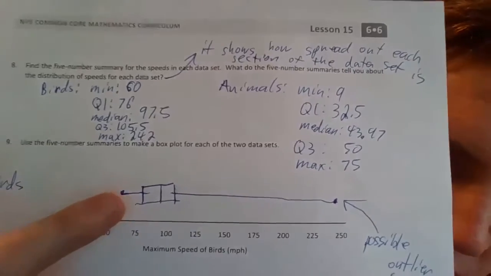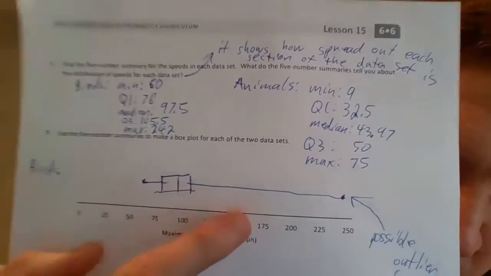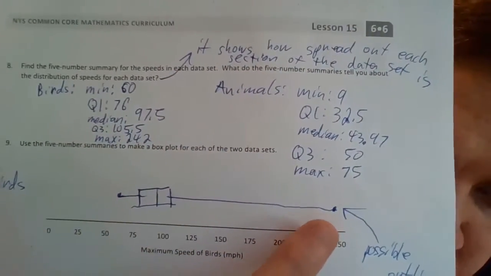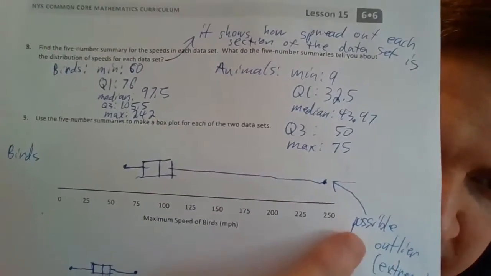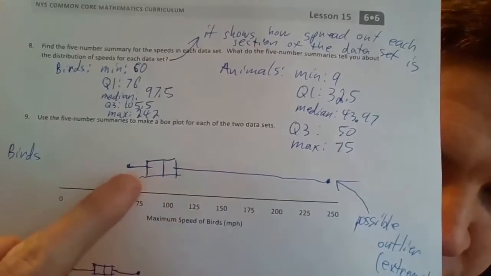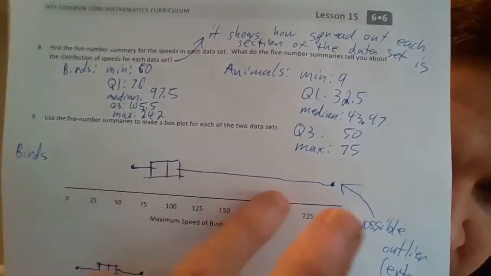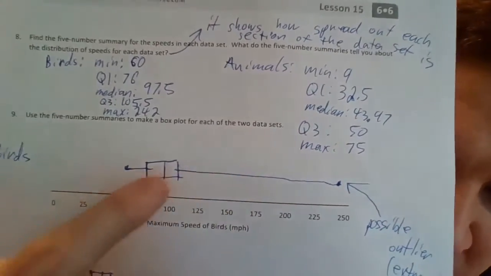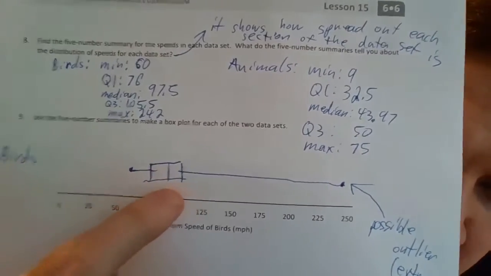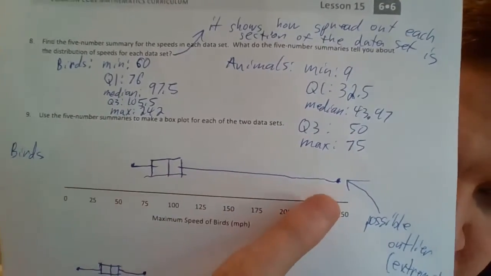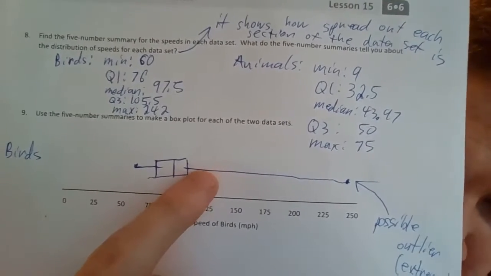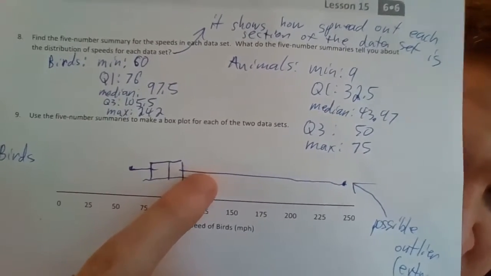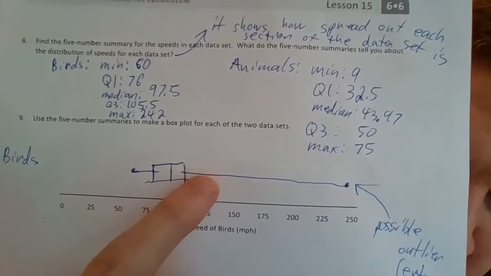Now look at that. If you're looking at this box plot, that's what I'm getting at when I'm talking about that 242 for the peregrine falcon being a possible outlier. Because look what it does to this box plot. It makes this whisker so much bigger than anything else on this box plot. And honestly, if you remember, the second fastest bird was only at about 120, which would have made the whisker stop about right here. Think about how much longer that one bird made this whisker.